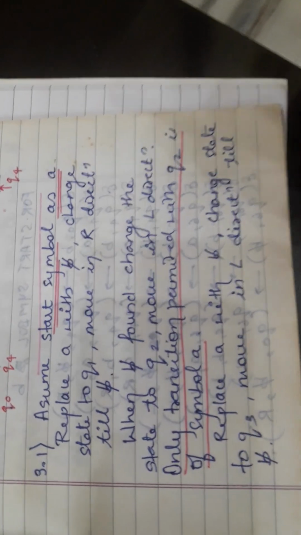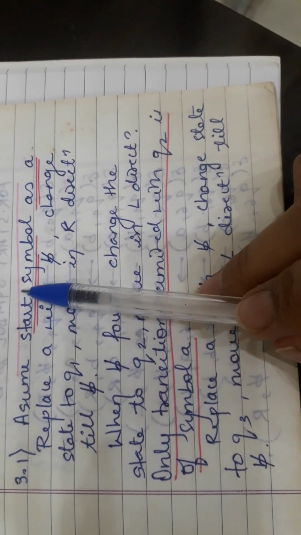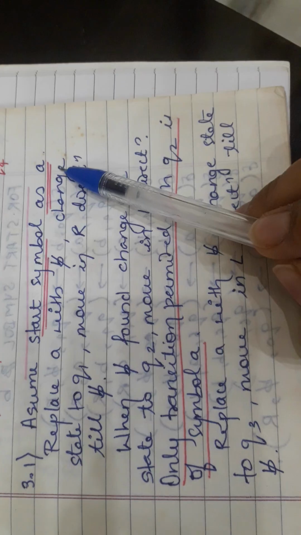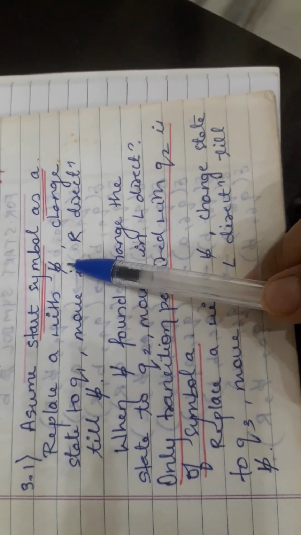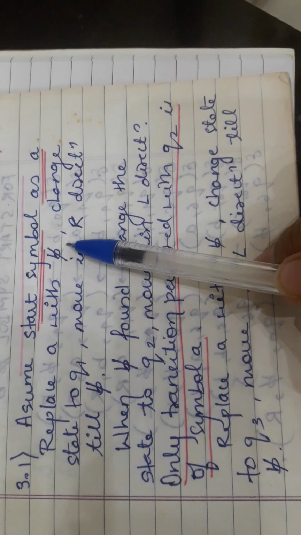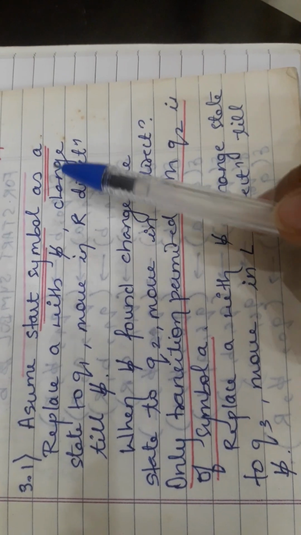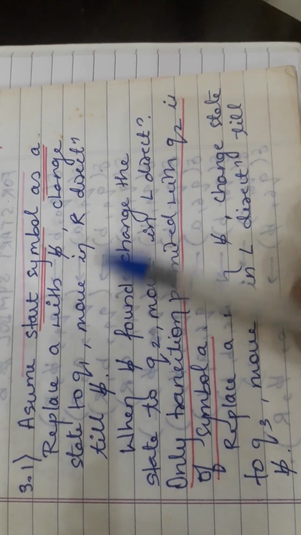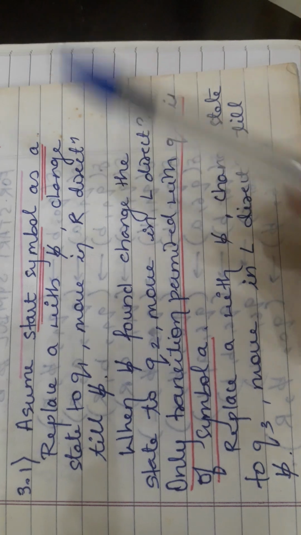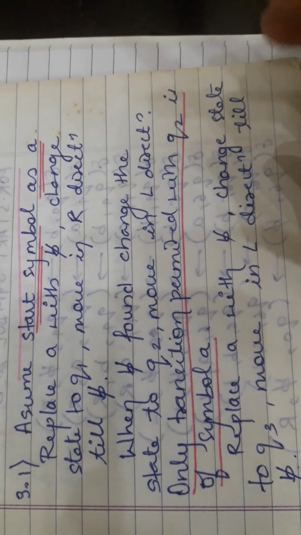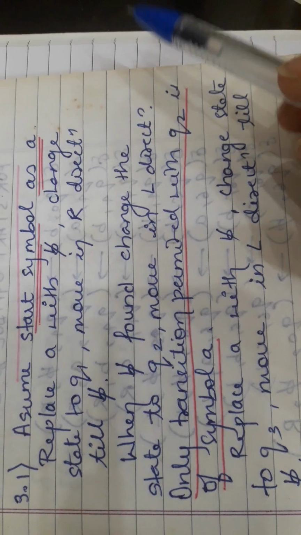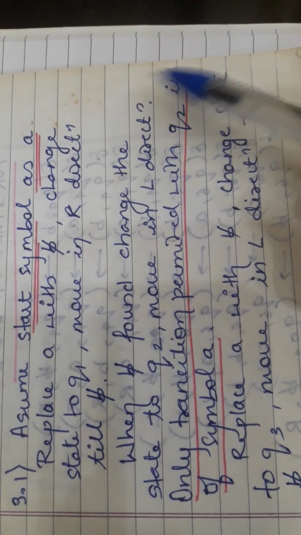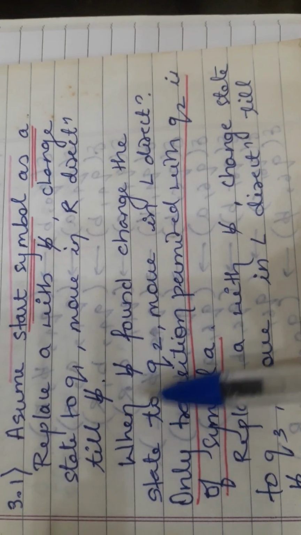Okay, so this is the logic which says that if the starting symbol is A, we have to replace that by blank. As I have already told, we will use blank as the replacement symbol. Change the state to Q1 and move forward in the right direction until we find blank. That is, we are going till the end of the string now. Now when blank is found, change the state to Q2 and move back in the left direction.